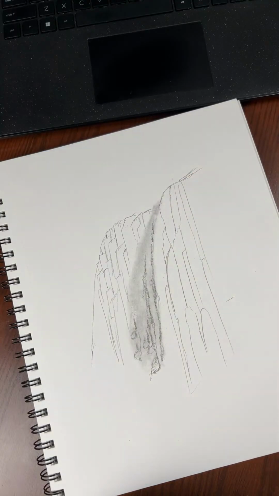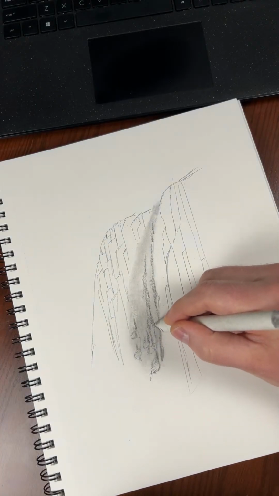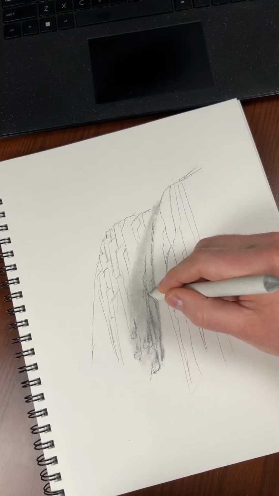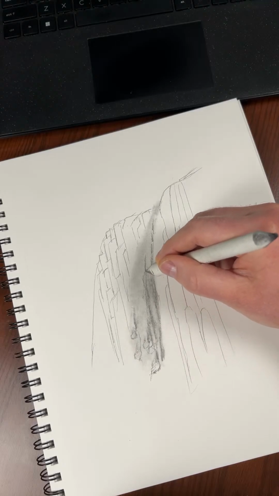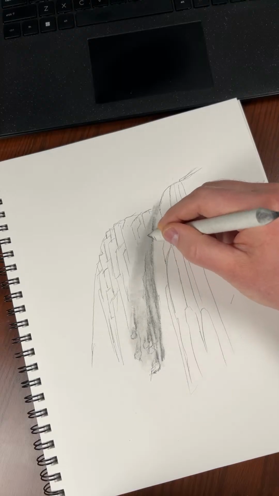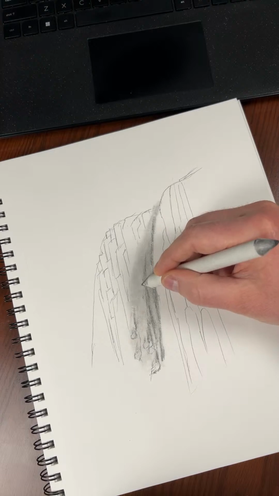So let's see, blend that out a little bit. This is similar to how I'll draw clouds realistically, where I'm just developing these different values and textures, and I like to erase it back in because you can have things look more random and natural that way.